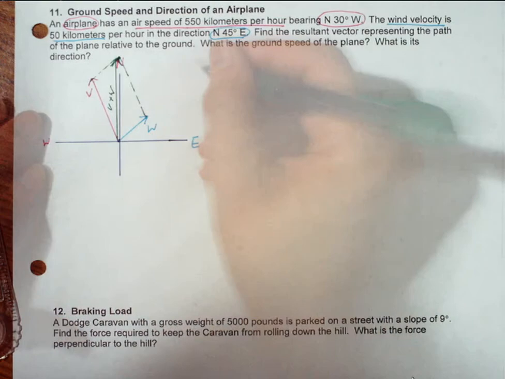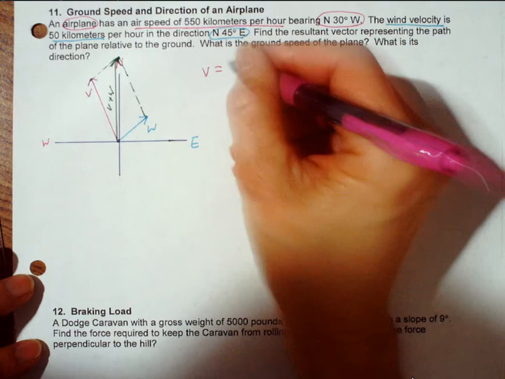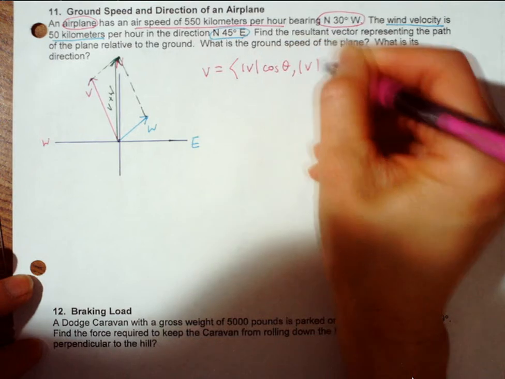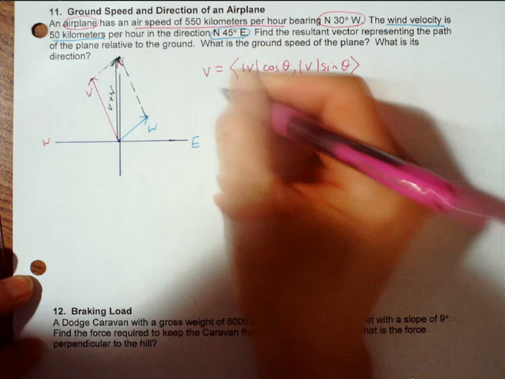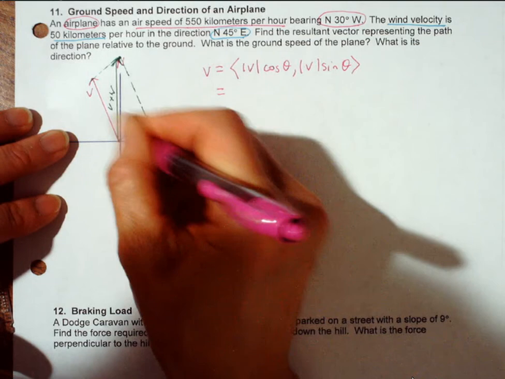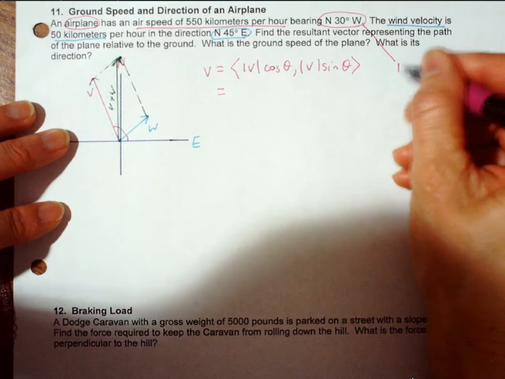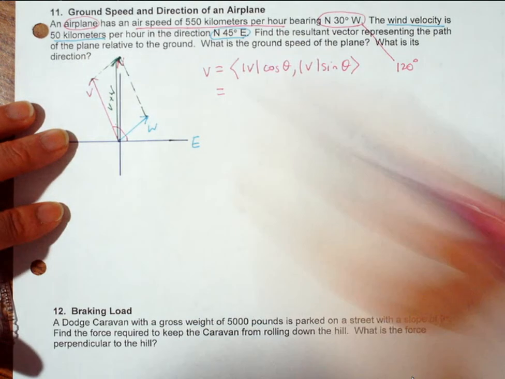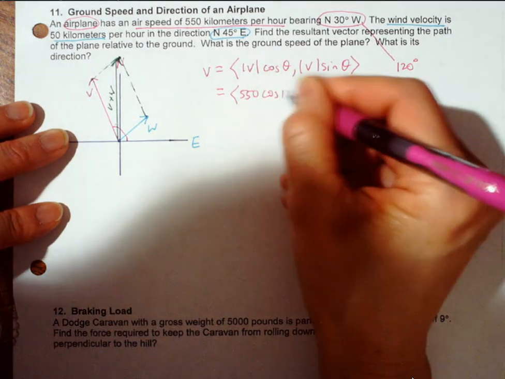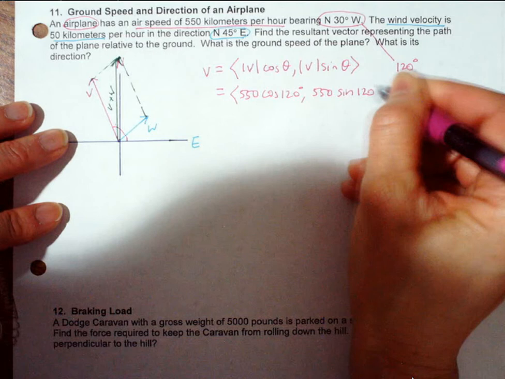Alright, so my v vector is going to equal magnitude of v times the cosine of theta, magnitude of v times the sine of theta. So then substituting my values in, this north 30 degrees west is going to be here, and so that is going to represent 120 degrees. Okay, so it's going to be 550 cosine of 120 degrees, 550 sine of 120 degrees.